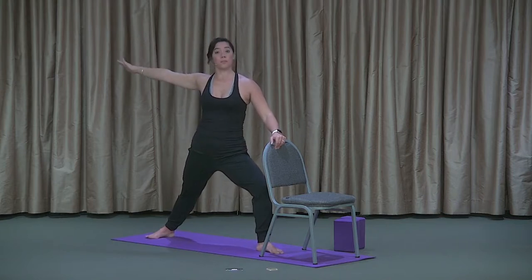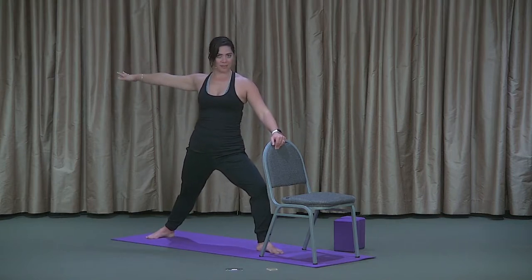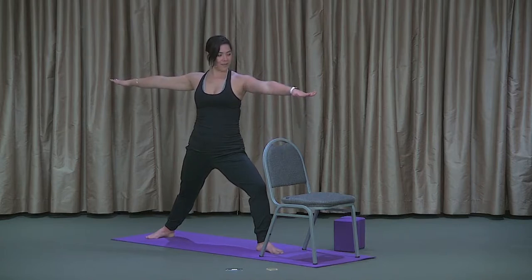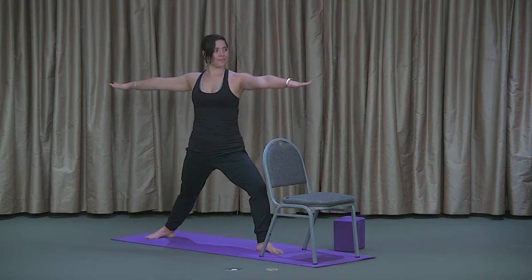This time, if you want to test your balance a little bit, this is our balance practice today, is to lift that arm. So maybe it's just you lifted an inch and you came back down. That's awesome. Maybe you can hold that arm out for any amount of time. Shoulders down. Try to take one more deep breath here.